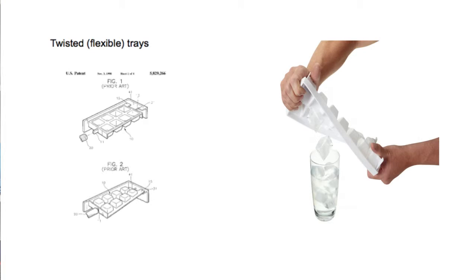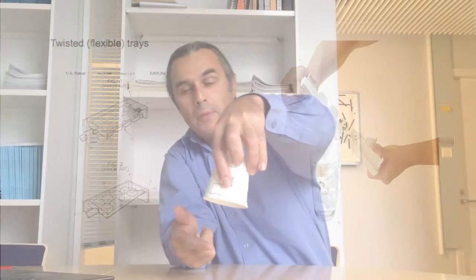There is a twisted tray, typically made of plastic. You pour water on it and it fills all the cubes nicely. Then when it is ready, you turn it upside down and twist it a little bit, and all the cubes are supposed to come out. It worked more or less okay. People were happy, but a bit later they realized that to please the customer they wanted more automation.